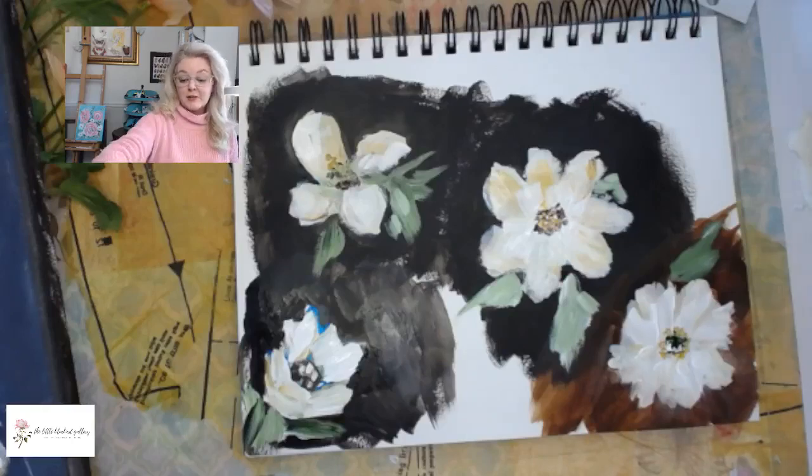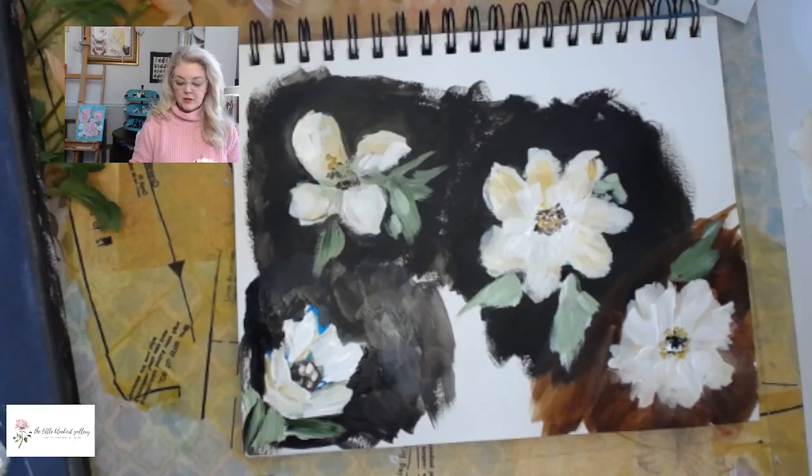So what I would recommend is that you experiment. Don't just do exactly what I did and then stop there. Do what I did and then try something else. So you may want to try this using reds or purple or just about any color on the color wheel that are opposites.